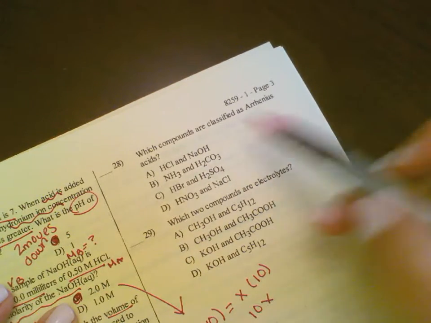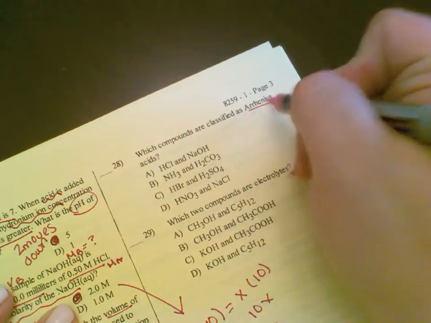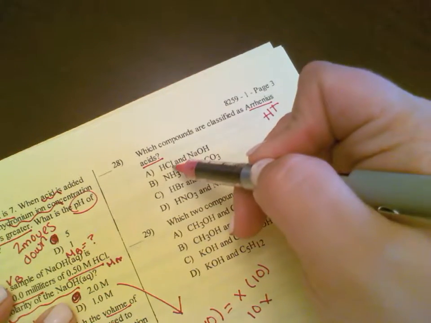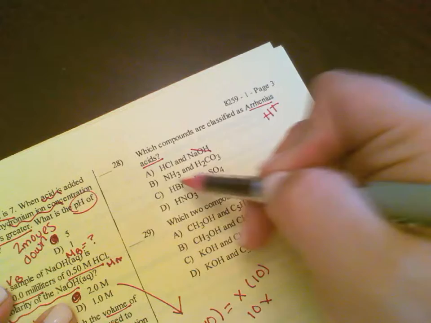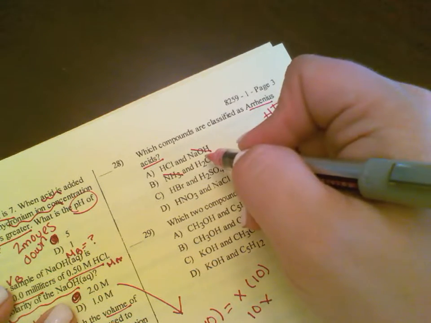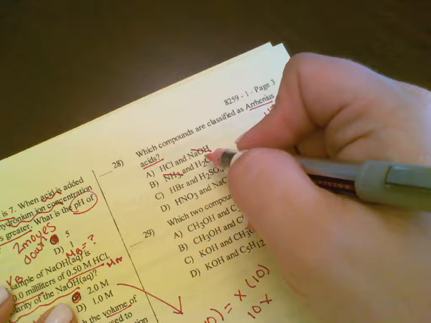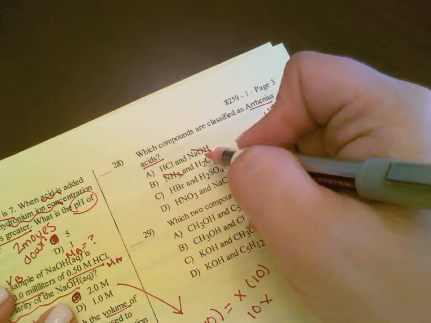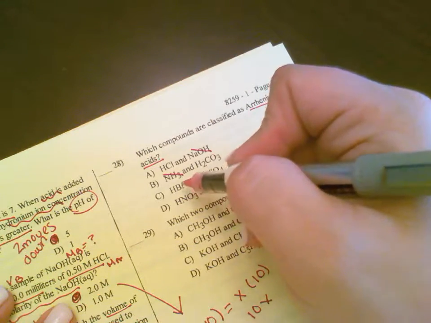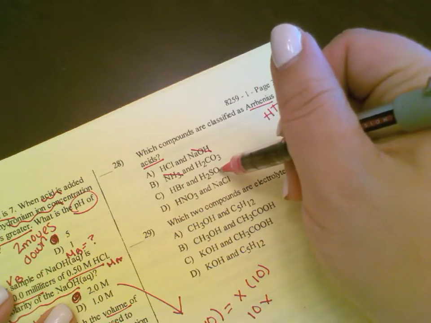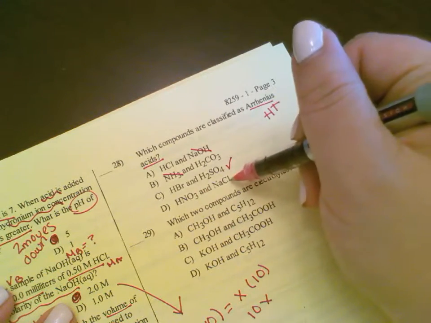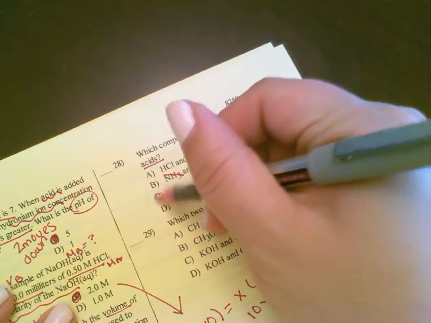28. Which compounds are classified as Arrhenius acids? So Arrhenius said they need to have H+. So HCl, yes. NaOH, no. NH3, no, it's a base. H2CO3, acid. Sorry, pause. HBr, we have an acid. H2SO4, I have an acid. I like both of those. HNO3, I like. NaCl, I don't like. So, yep, I like choice C.